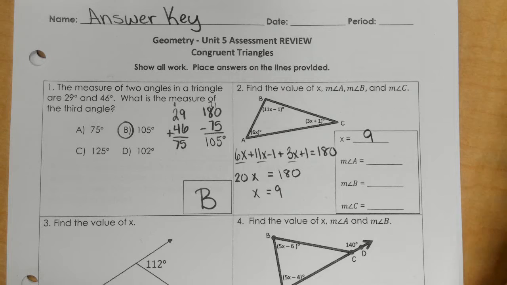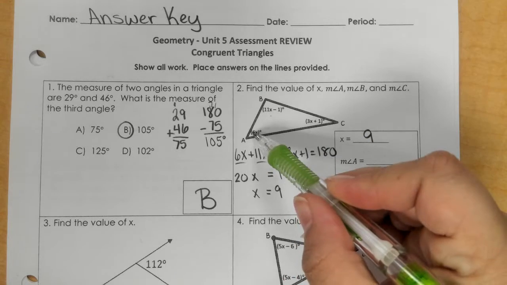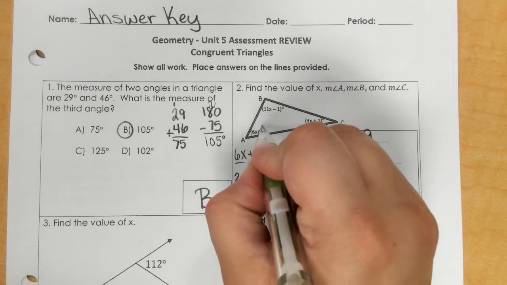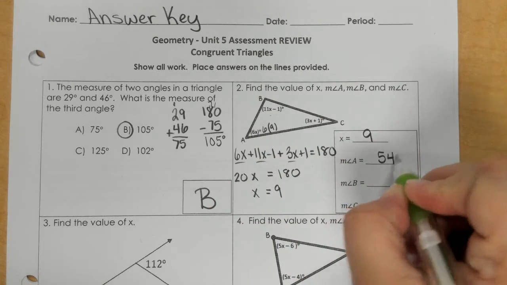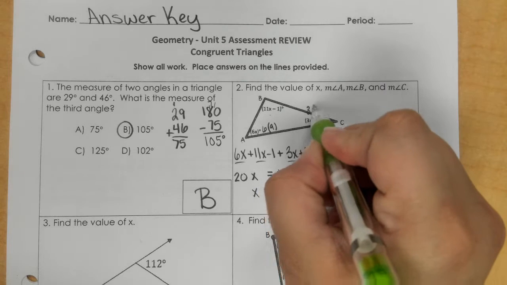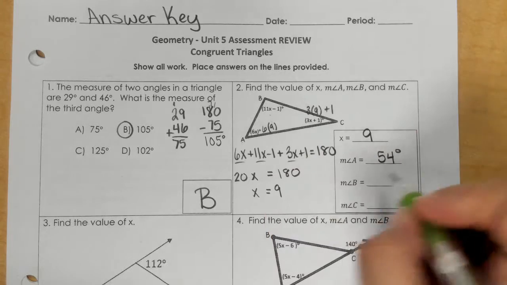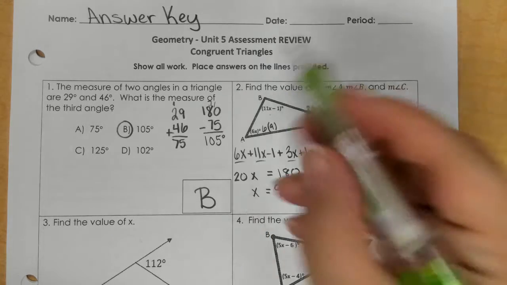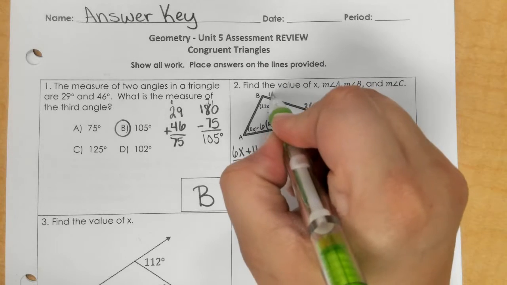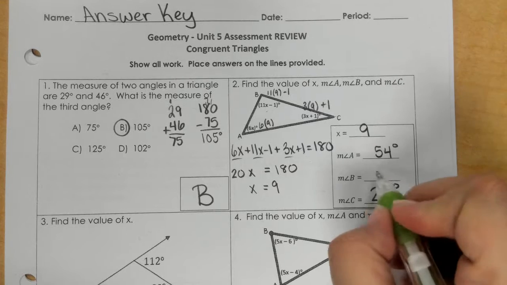So now I need to plug 9 into each one of the expressions to get the angle measurements. So for angle A, 6 times 9 would be 54 degrees. Here, 3 times 9 plus 1 is 27 plus 1, which is 28. And that's angle C. And then 11 times 9 minus 1 would be 99 minus 1 is 98.